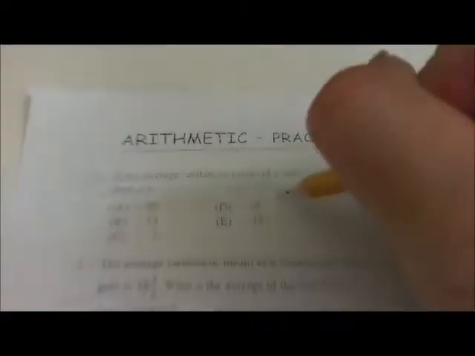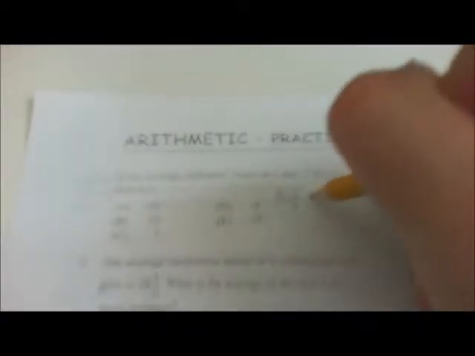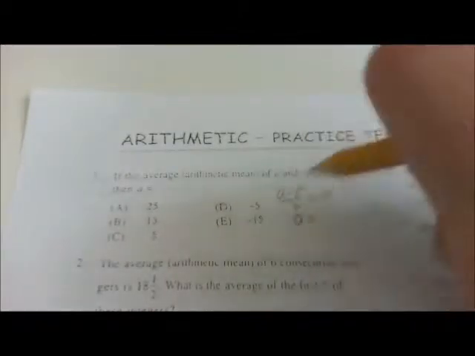Okay, let's continue with practice 14, number 1. The question is asking if the average of a and negative 5 is 10. You just add them up and divide by 2. A plus negative 5 is a minus 5, over 2 equals 10. So a equals 10 times 2 plus 5, which is 25. The answer is A.